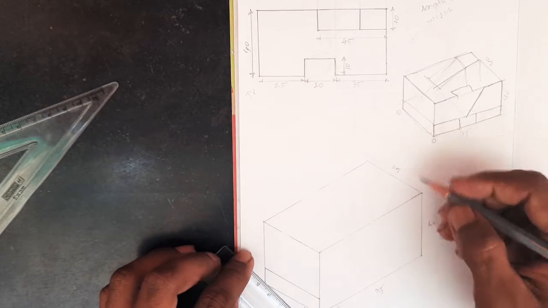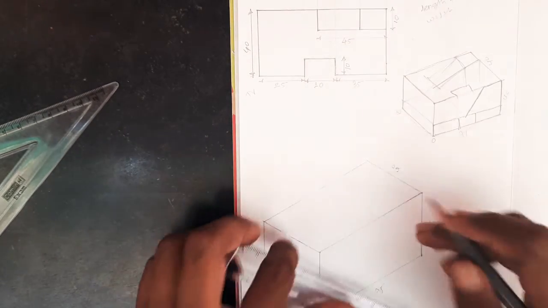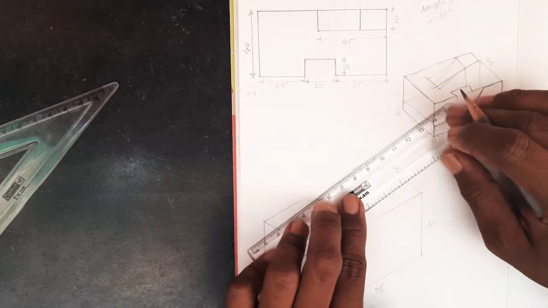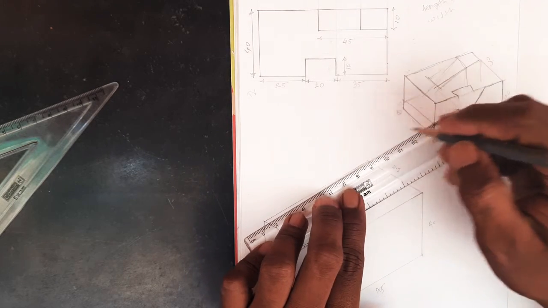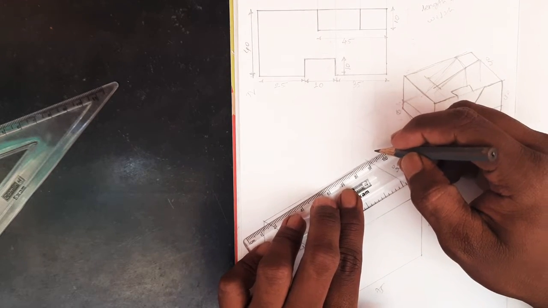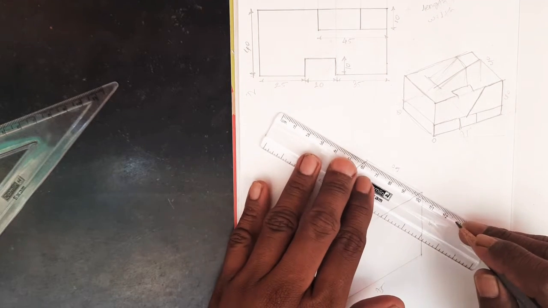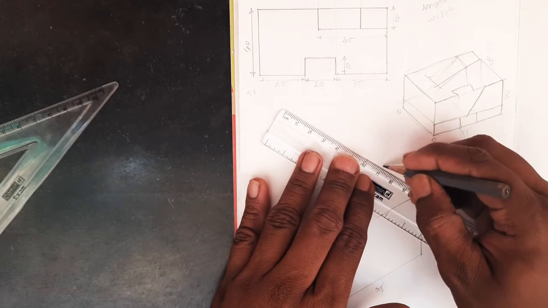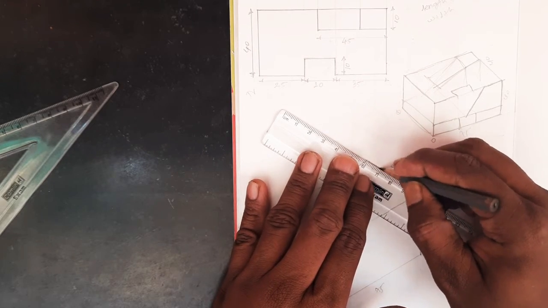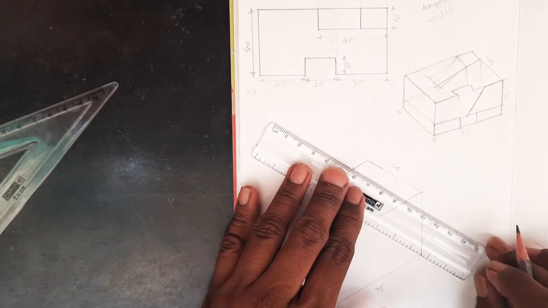Then produce this square. Now this square is here. Dimension is 10 by 10. So it is 10 mm. 10 mm. Draw the parallel line to this edge.